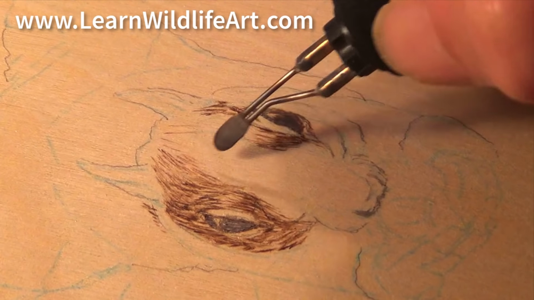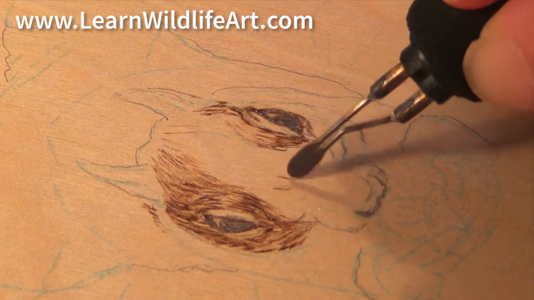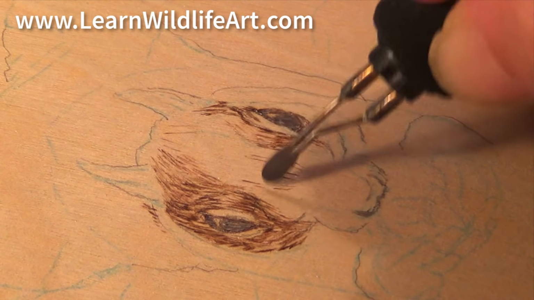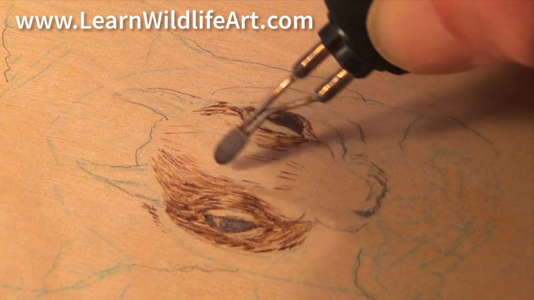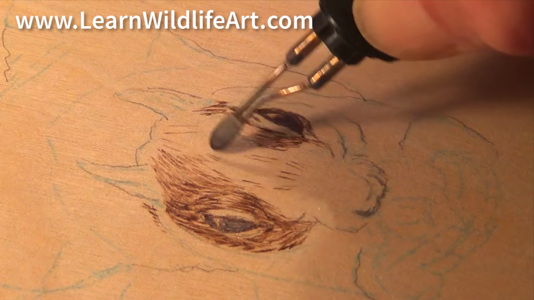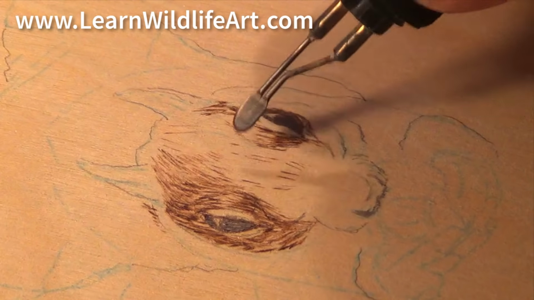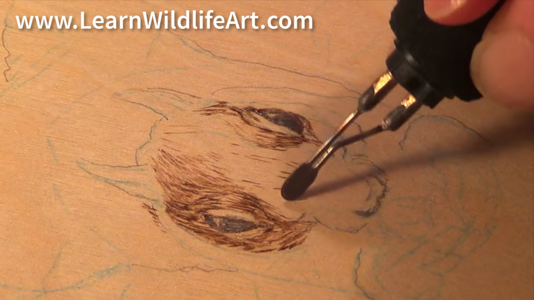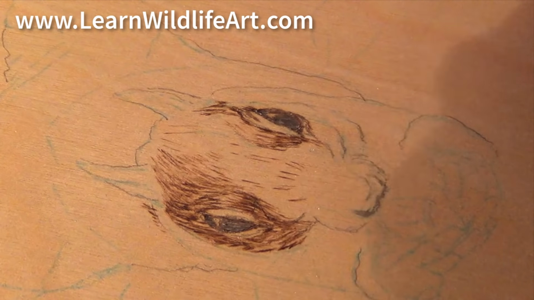A lot of times what I'll do is I'll put guidelines for myself so that I know where the fur needs to go, and that way I can just focus on getting the right quality of line instead of worrying about the direction. So I'll give myself some little guidelines, little hash marks like that, so I know where I'm going, and then I can just focus on creating nice quality lines.